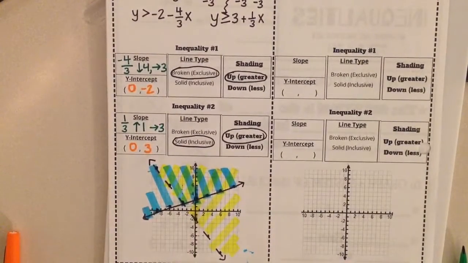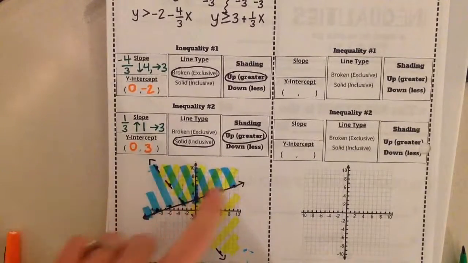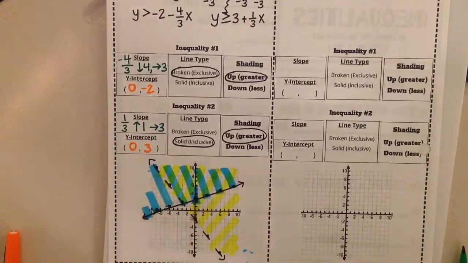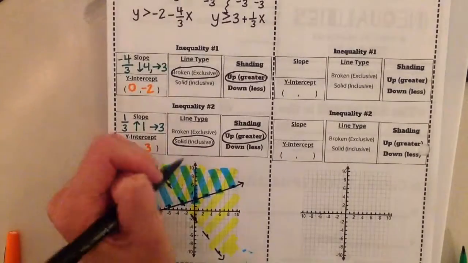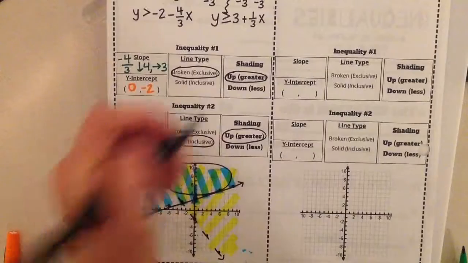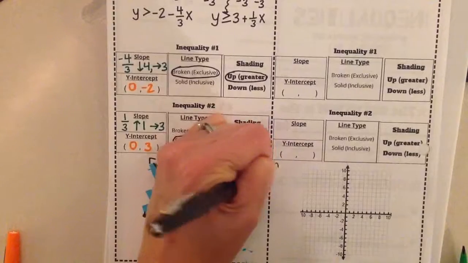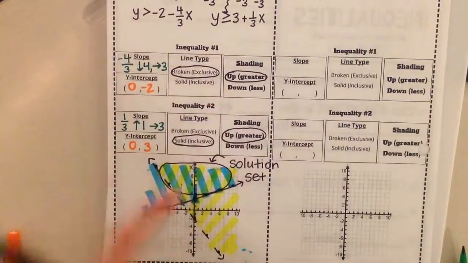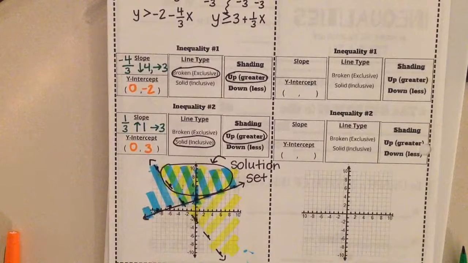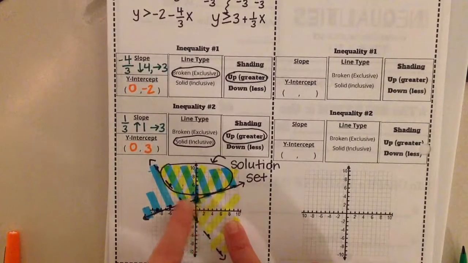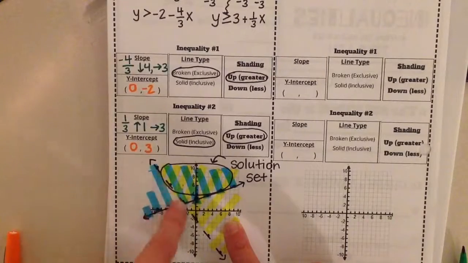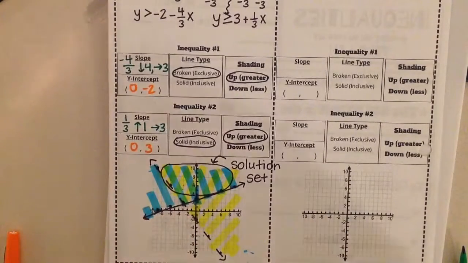And you can see I have an area in my graph where my blue and yellow shading overlap. That right there, this area right here, is the solution set for my system of inequalities. So every ordered pair that's in that double overlapping area is going to be a solution to my system, which means if I plug it in, I'm going to get 2 true answers. Now, the ordered pairs here are going to count, but the ordered pairs on this broken line will not count because broken line points are not part of the shaded solution set.